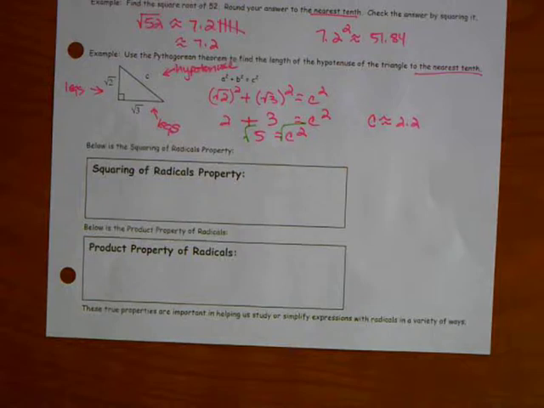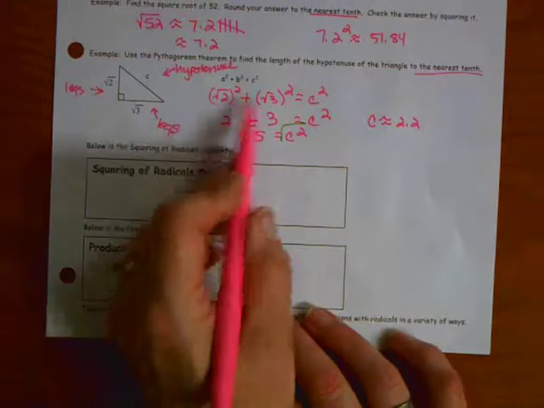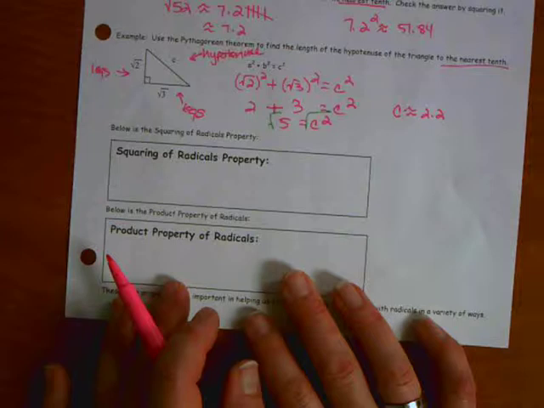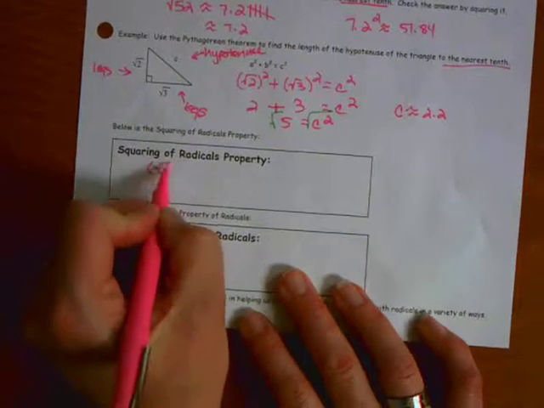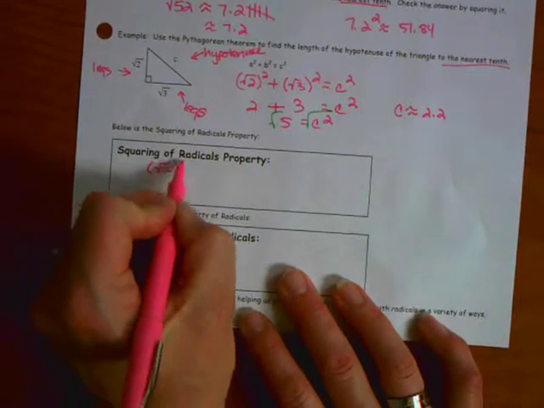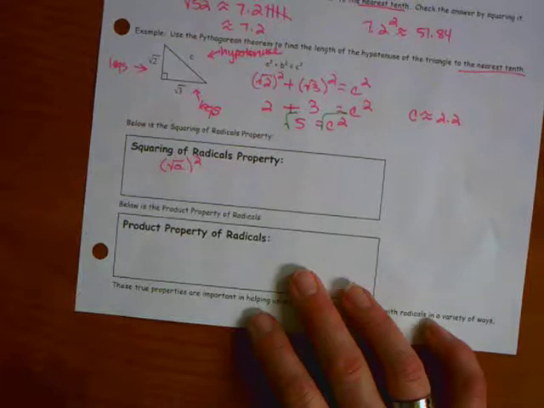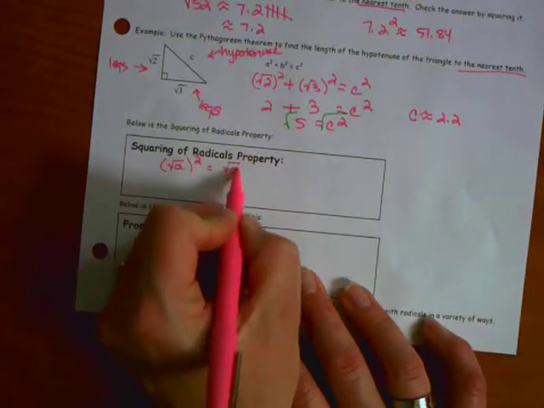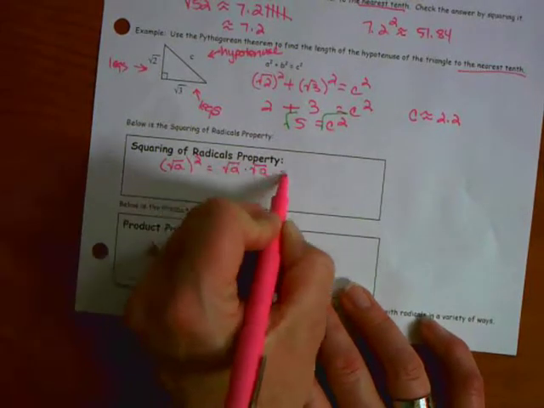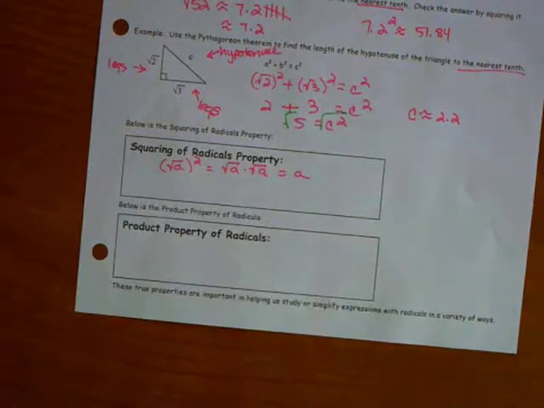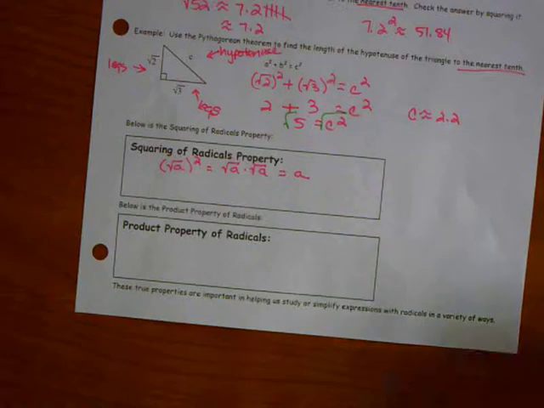All right. So we're going to talk about this property here: the squaring of radicals property. If you have the square root of a number and you're squaring it, it simply means the square root of A times the square root of A, which is just going to be A, that number. That's the property. That's all it's telling you.